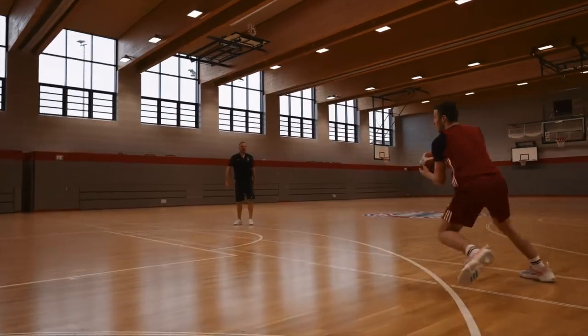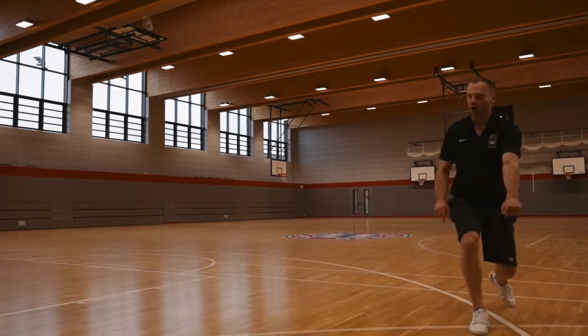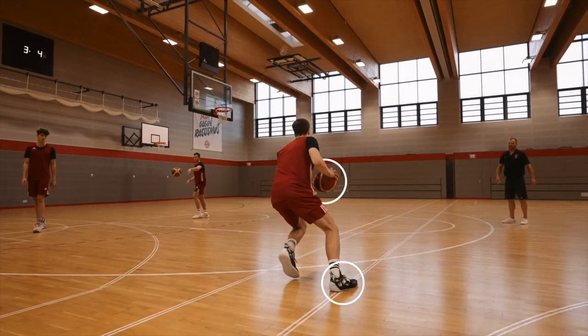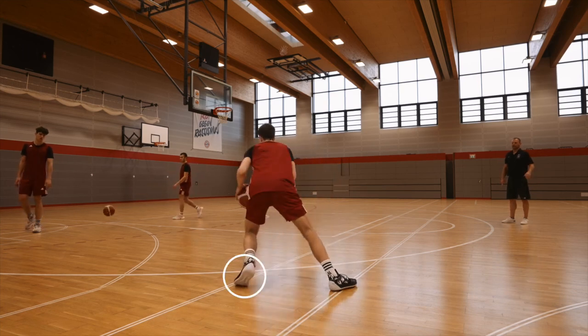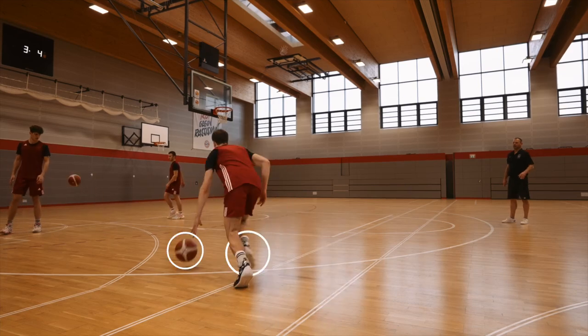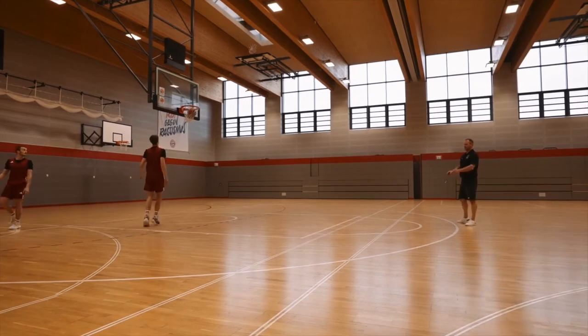Now, reverse pivot, attacking the baseline. You're coming in, you catch, boom, and you go. So you need a lower position. Let's go.